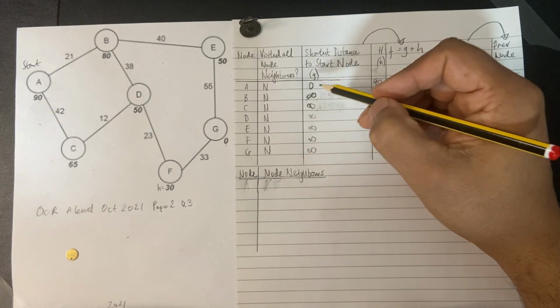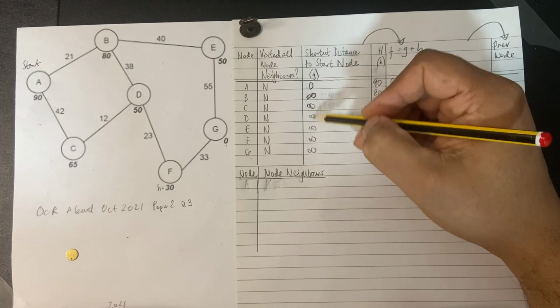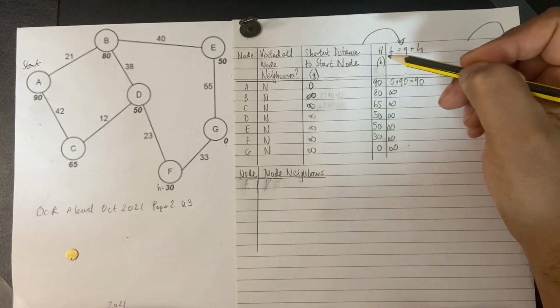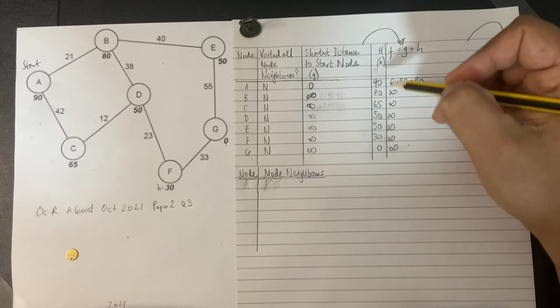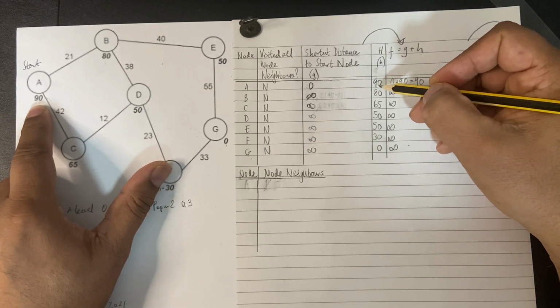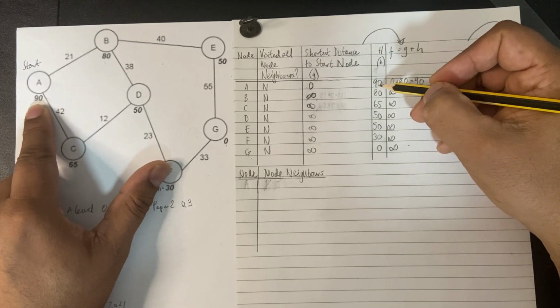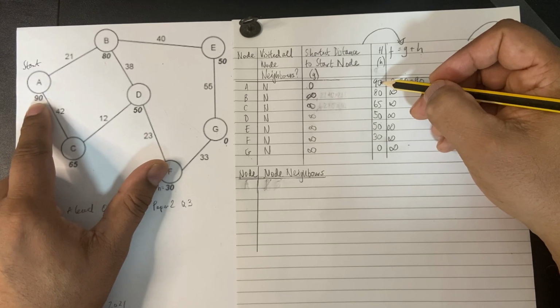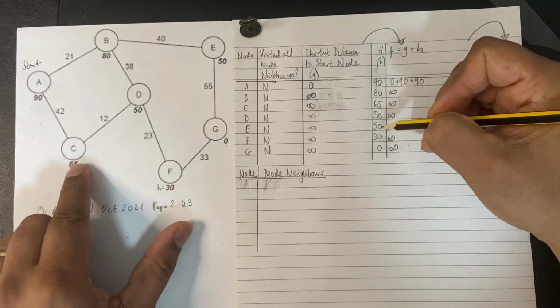Everything else we don't know yet, so we're going to populate it with just a large value, which we're going to use as infinity. The heuristic, we're given the heuristic in the question, so we can just populate that from the graph. And in this question, it's written below each node. Okay, so that's all that is.